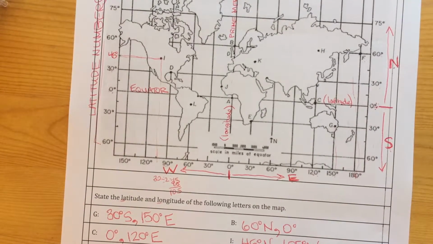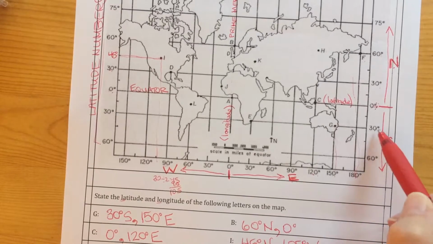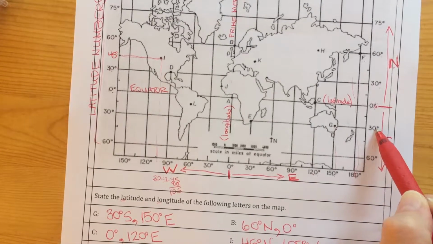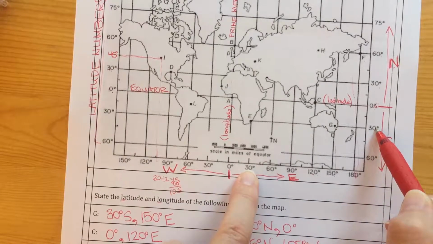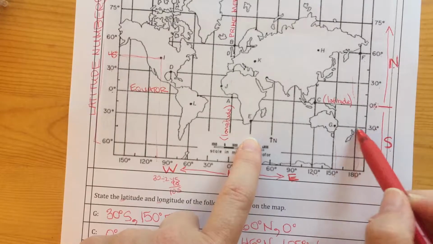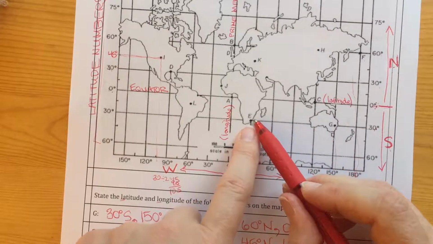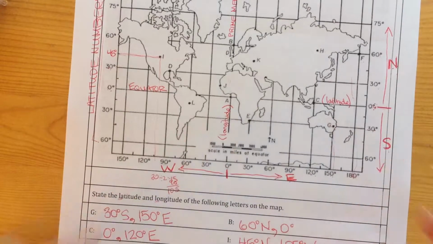Then I look at 30 degrees south. Here's 30 degrees south, and followed over until I reach 30 degrees east. Where's 30 degrees east? Here's east, here's 30 degrees. So follow this one up, follow this one over until we reach, looks like it's point E.